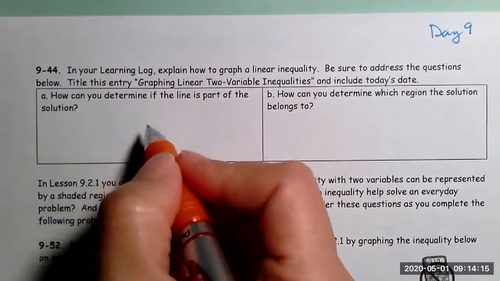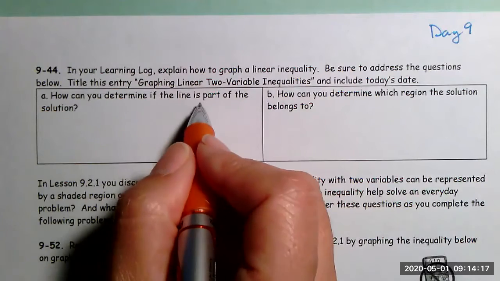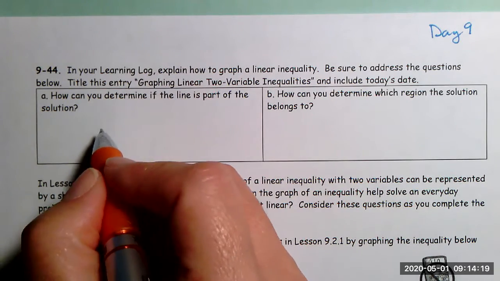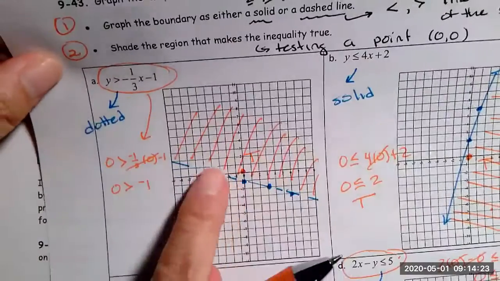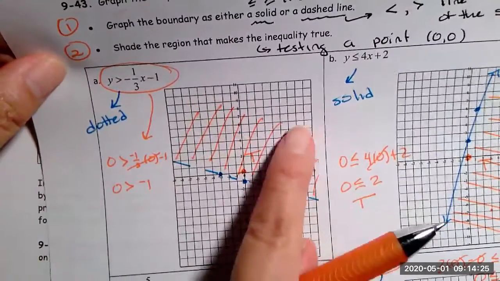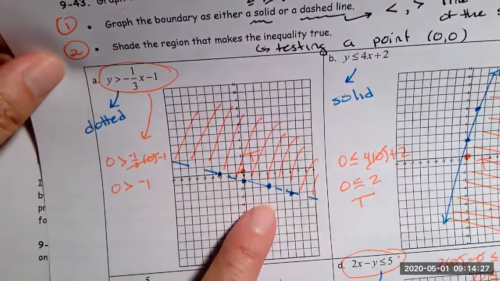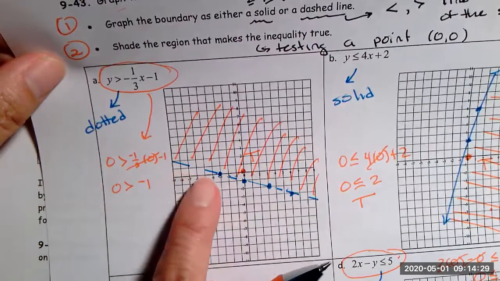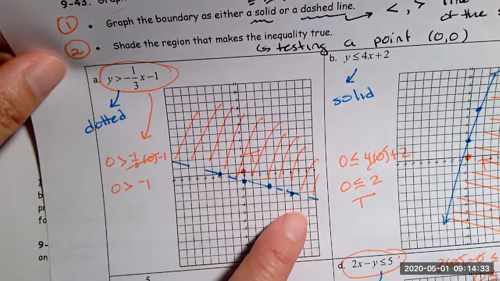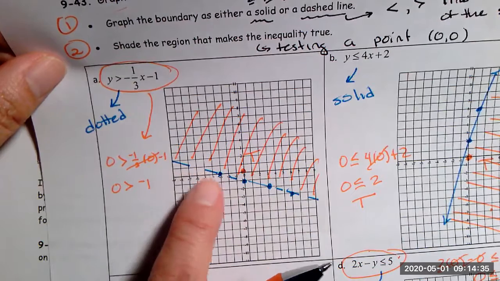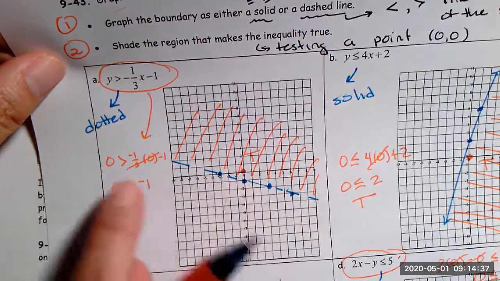All right, and next, these are big ideas. So how do you know if the line is part of your solution? Right, so this tells me lots of information. This tells me all my answers sit up here, but this dotted line also tells me something. It tells me any point that is along that line is not part of my solution. So let's go backwards. How do we know if it's dotted?